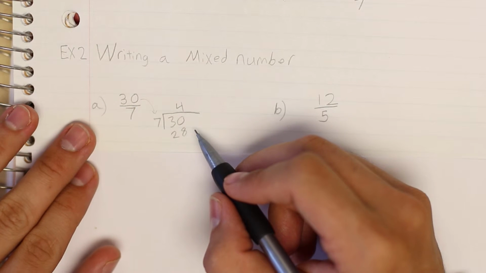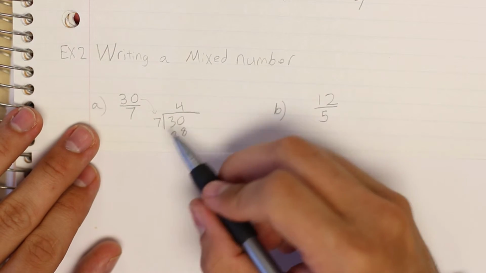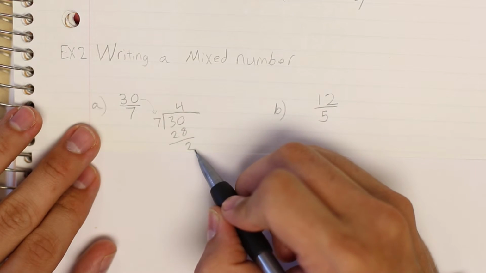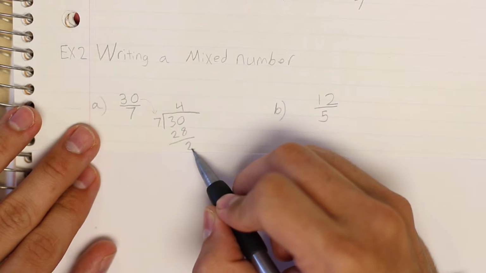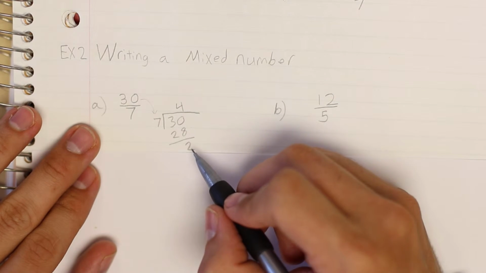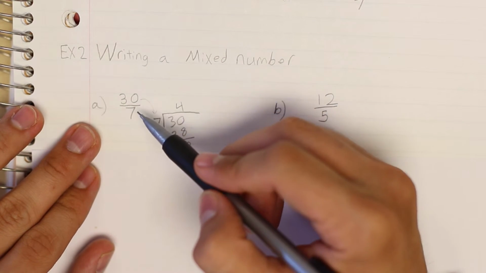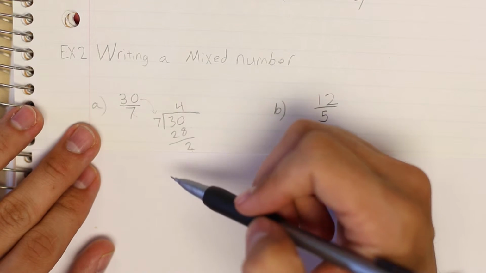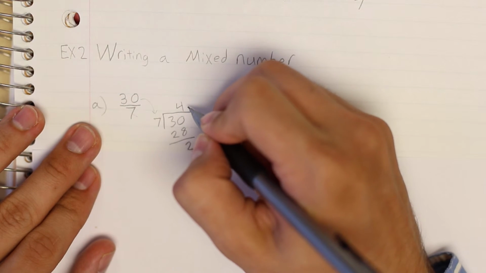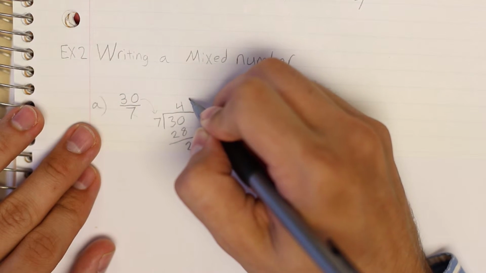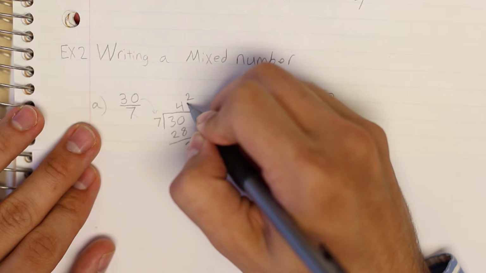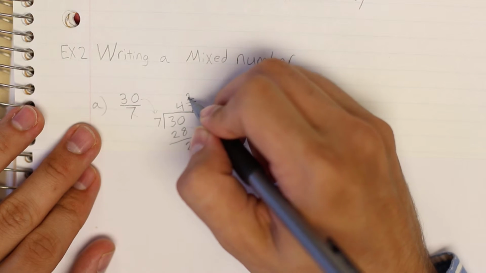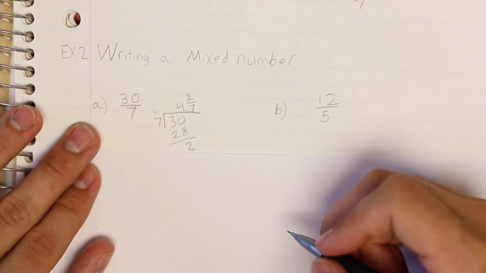Unlike earlier this year, where we would have to put a decimal here, we're not interested in doing that. After you subtract and get 2, we don't bring anything down. 2 is our remainder. And how we write this is you take the remainder and put it over the original denominator. You might want to write that down somewhere in your notes. We do not put R2, but instead we put 2 over 7. So we have 4 and 2/7. That's the mixed number.